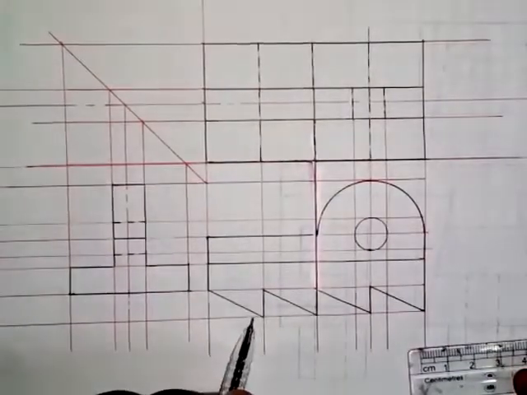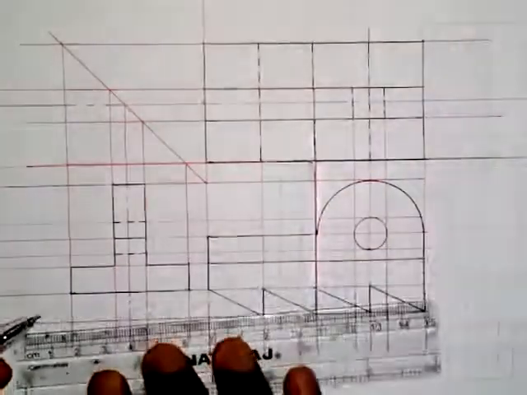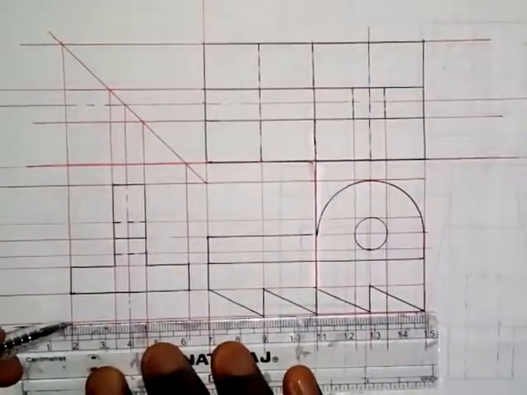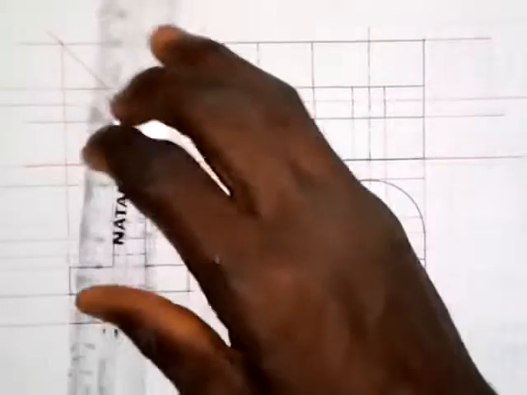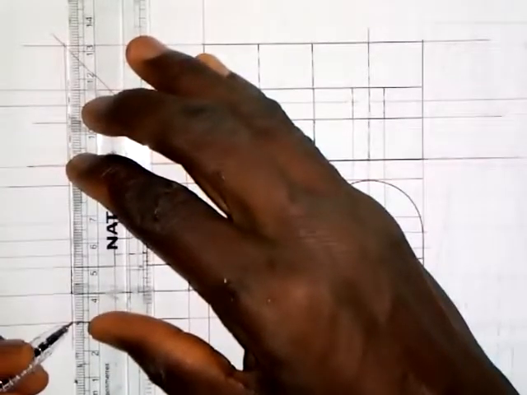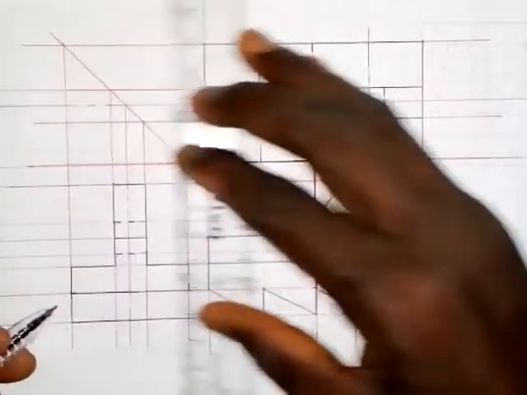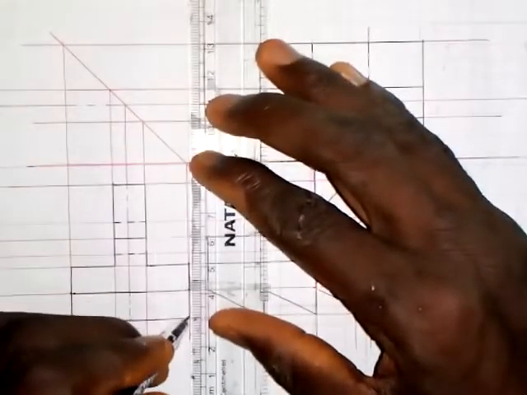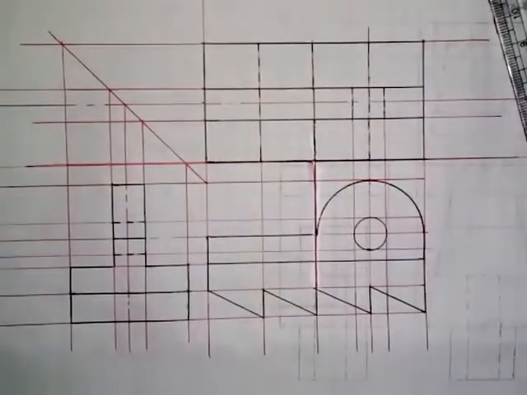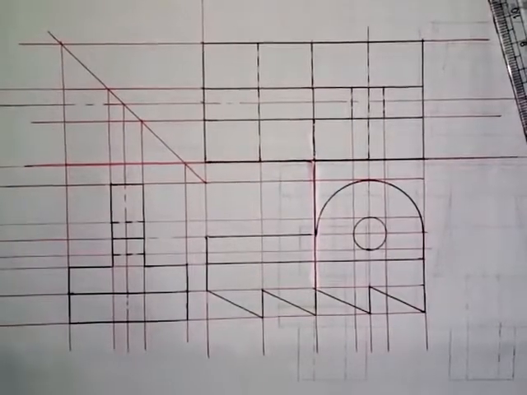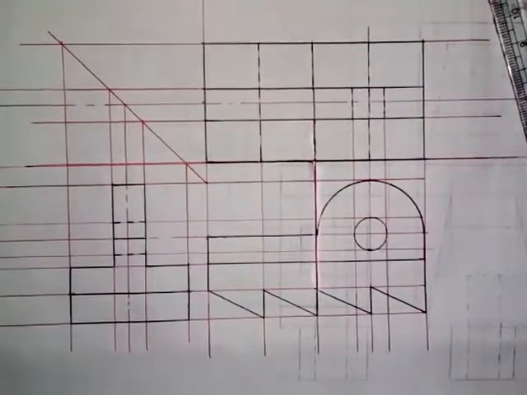So this is the line, and I'll just make this line a thick line from here to here, and then this will be a thick line from here to here, and this will be a thick line. So with what we have here, I've drawn the end view in direction of ROS as we are instructed.